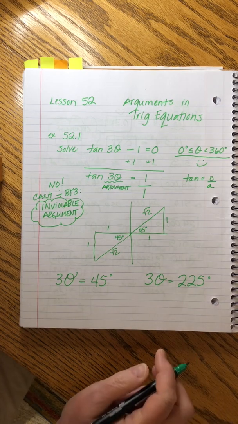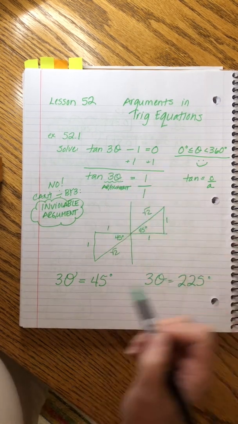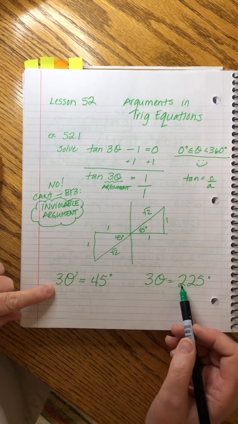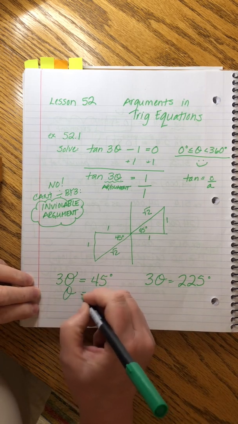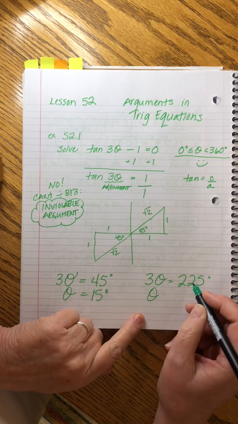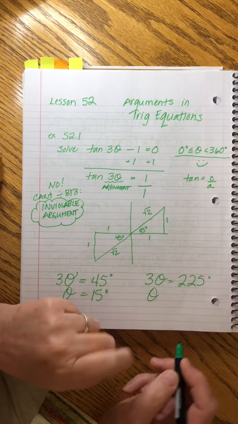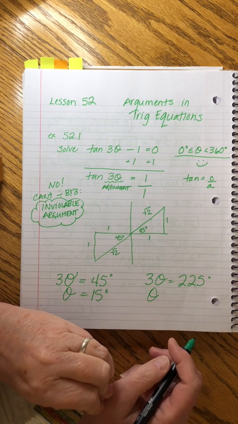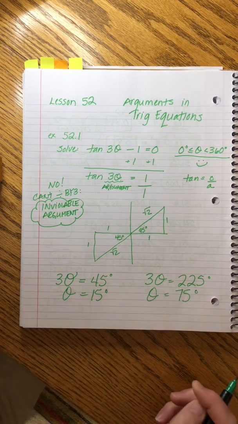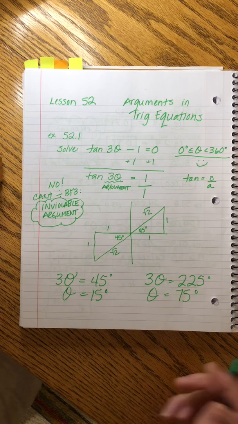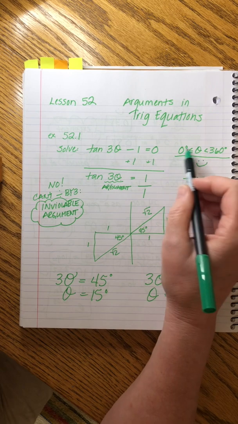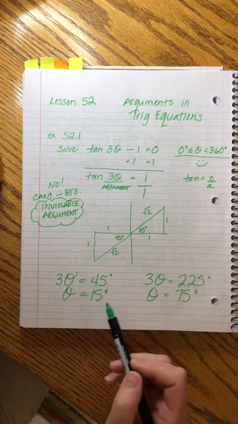But we're supposed to solve for theta, not for 3 theta, right? So what we have to do now is divide each of these by 3. Theta is equal to 15 degrees, or over here, this divided by 3 is what, 75, right? Yes. Okay. Now, here's where it's tricky. We said that theta is limited to just those values, not 3 theta, but actually theta.